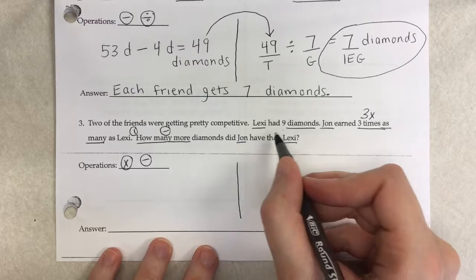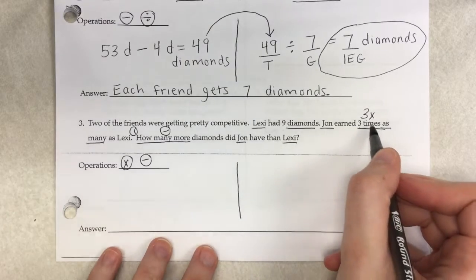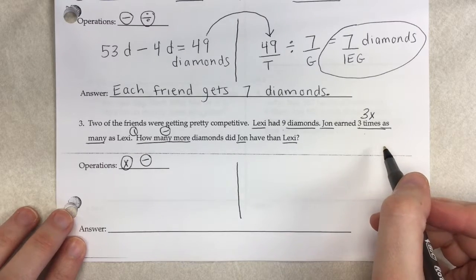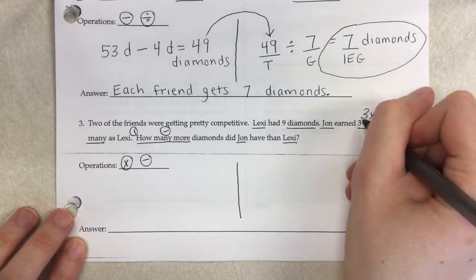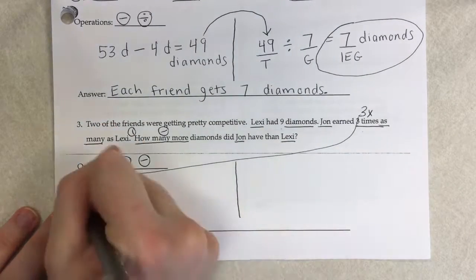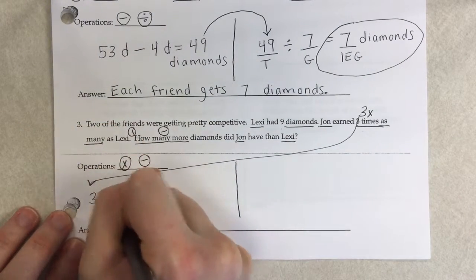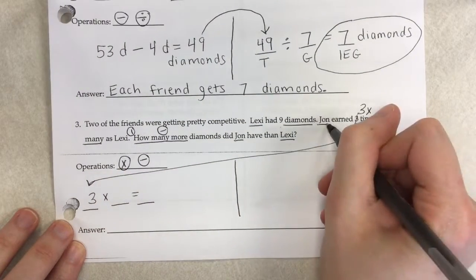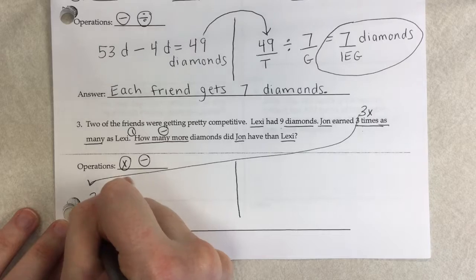I see John earned 3 times as many, so I know that's a multiplication problem. We're comparing John and Lexi, so 3 times is always going to go first. So draw your arrow, it's really far away from 3 times, and 3 times blank equals blank. This 3 times number belongs to John, so I'm going to label this John.